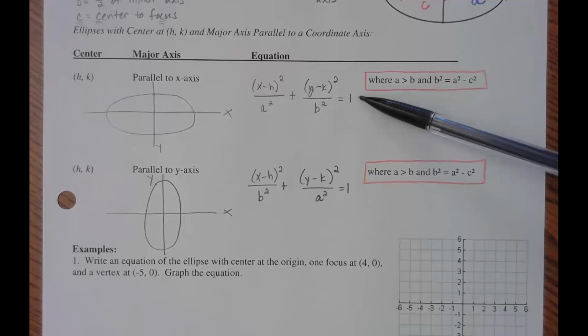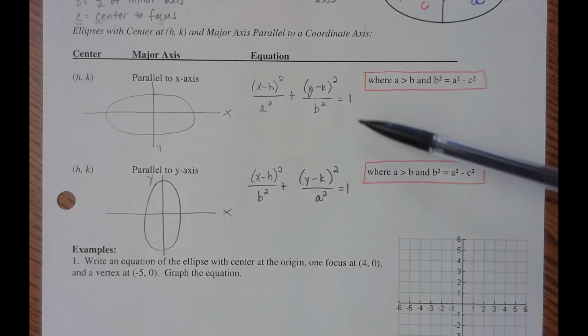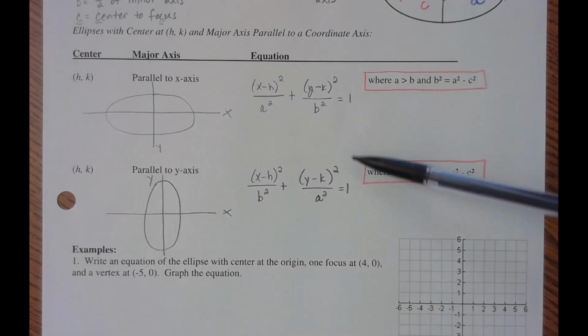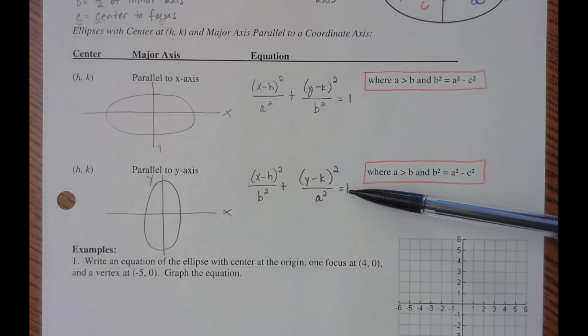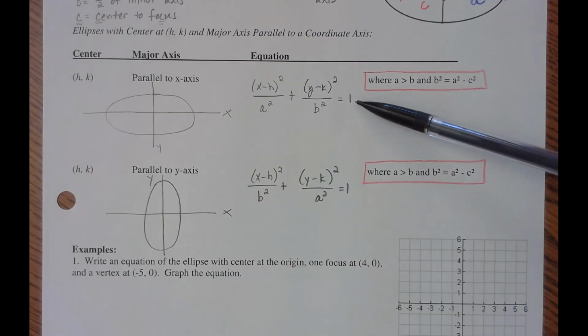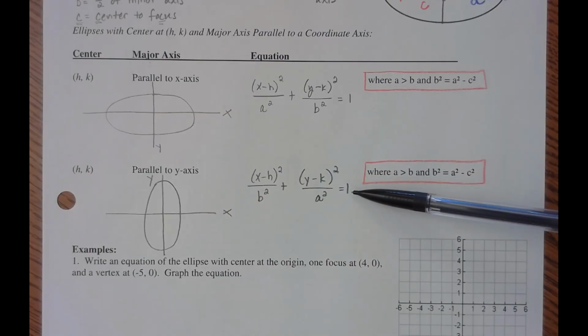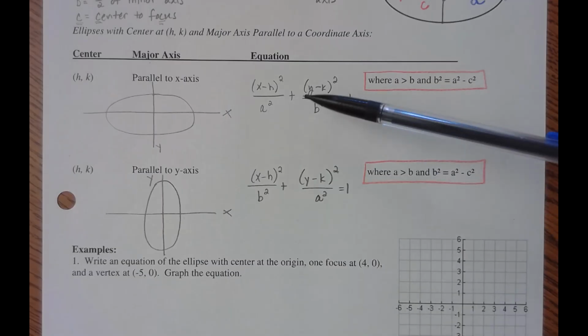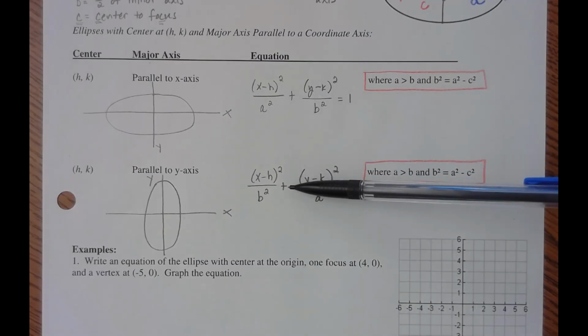So as you write down the two equations for the horizontal orientation and the vertical orientation, notice how they're alike and how they're different. They're both equal to 1. That will never change. They both have addition. That will never change.